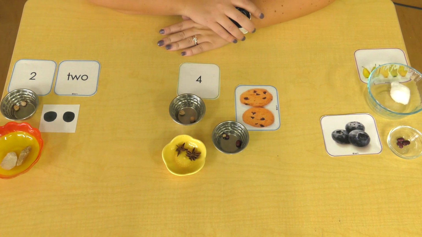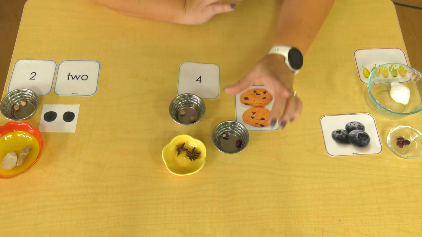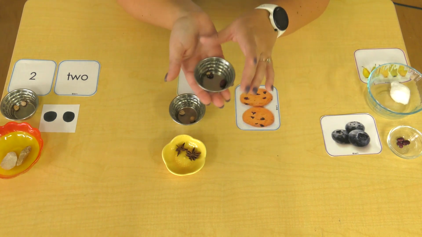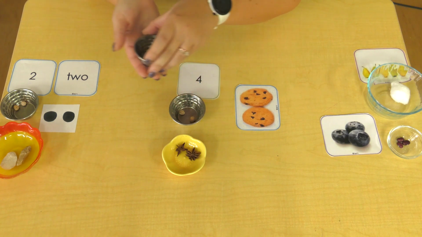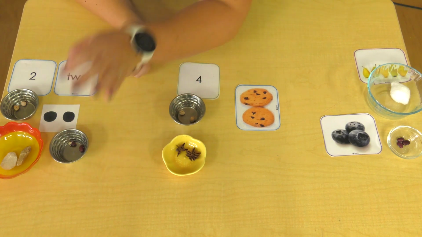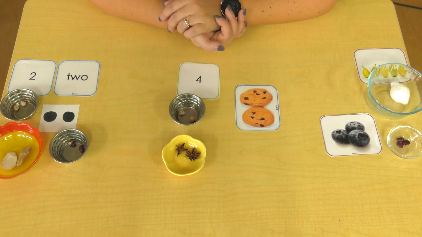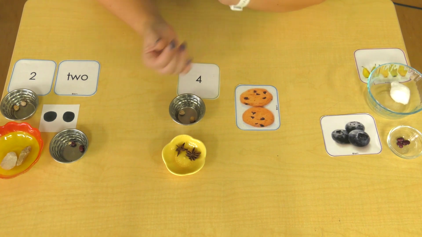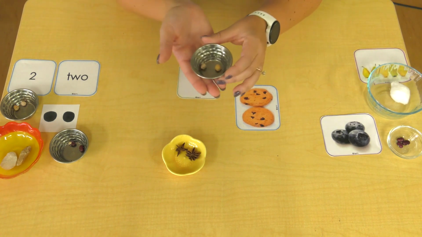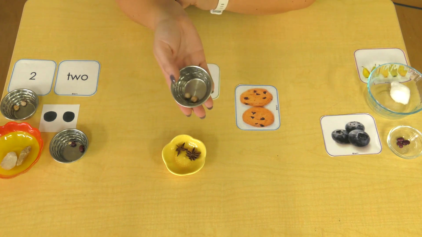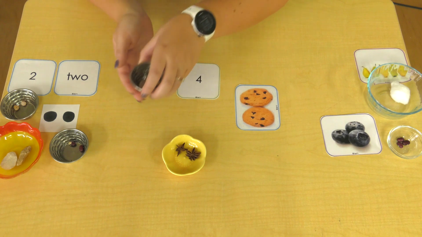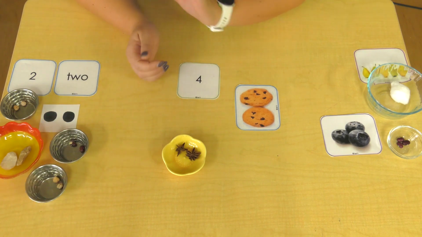What objects do you see that are in groups of 2? I see our 2 beans, 1, 2. They get to go on the not 2 side. I also see our 2 seeds, 1, 2. Since there's 2 seeds, they get to go on the 2 side.